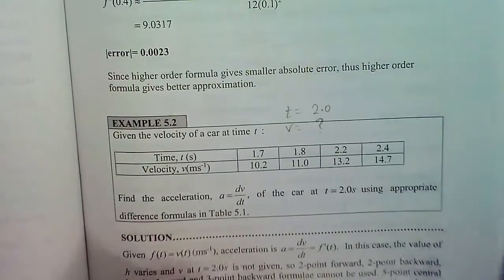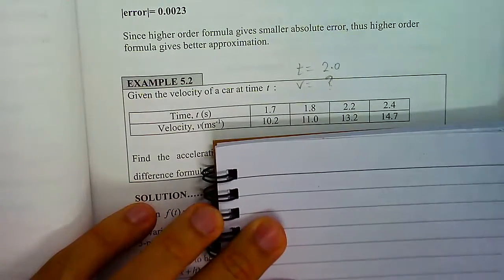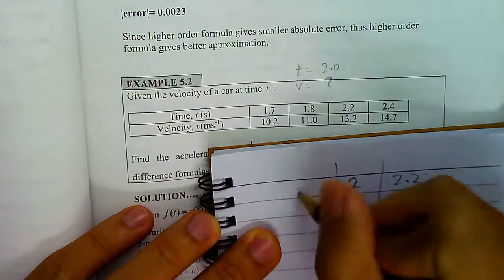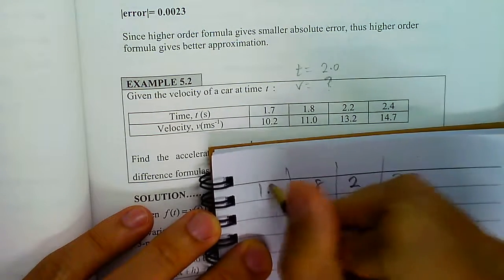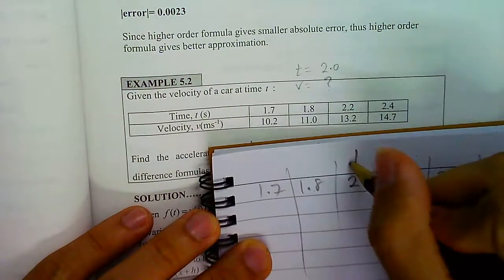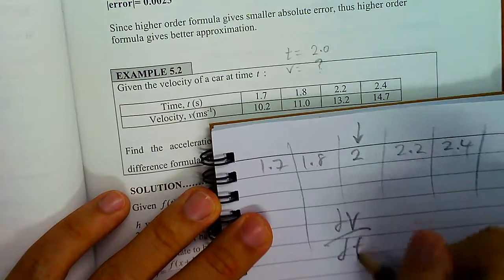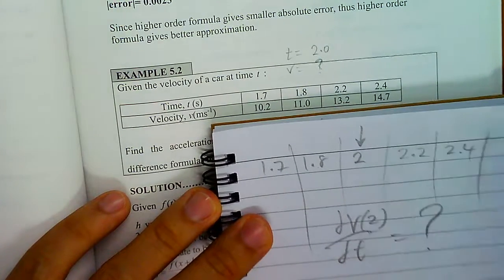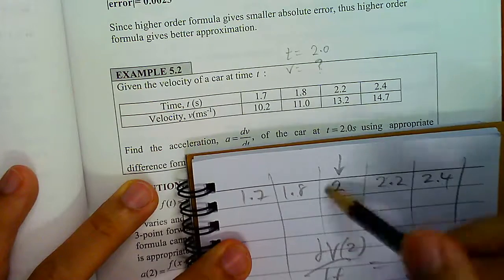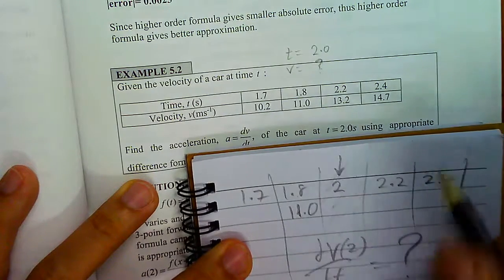So what is the h for this equation? We go back to here. So you can artificially put 2 here, 2.2 here, and then 1.8 here, and then this 1.7 is given, and then the next is 2.4. So this is the point that we're interested in. We want to know the velocity, dv dt, when t equal to 2. But this point is not given. What we actually have is the first 2 points, the previous points, and also the next 2 points.